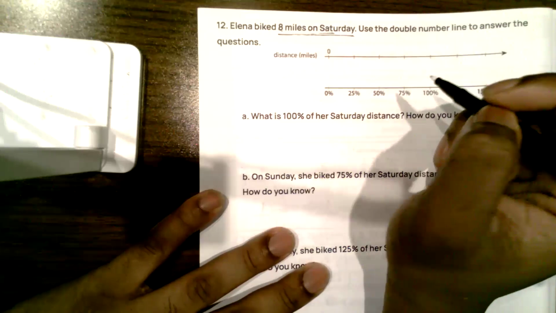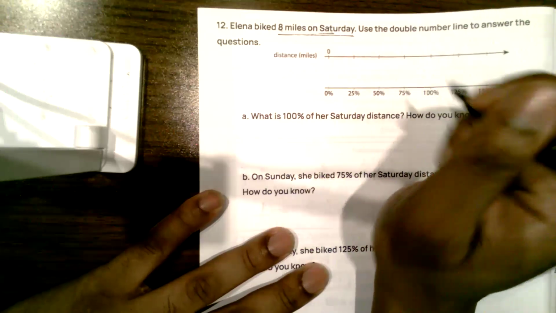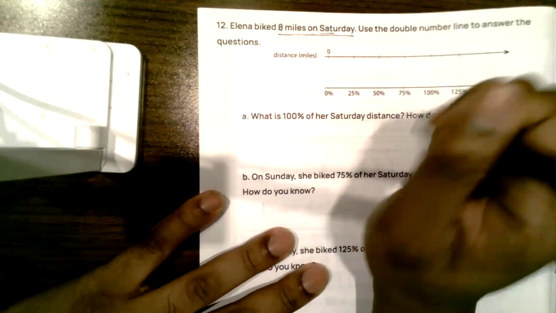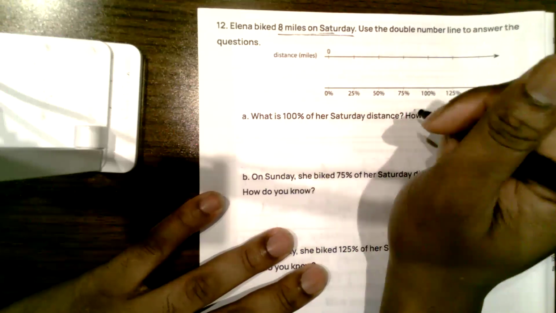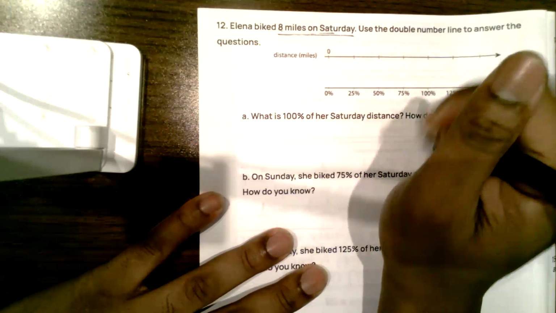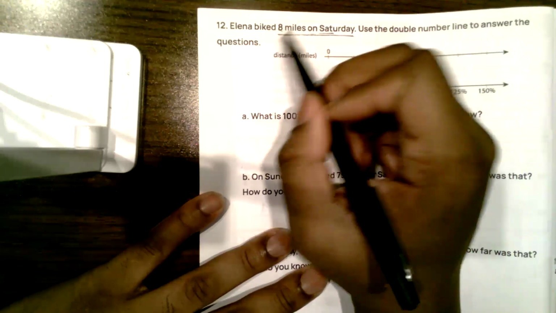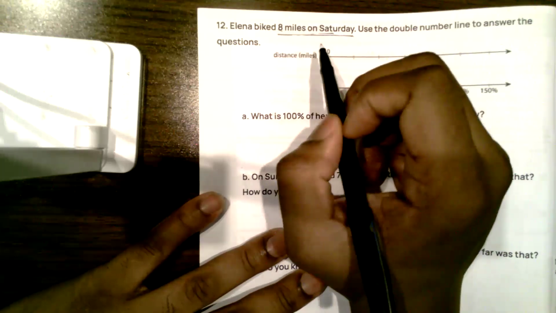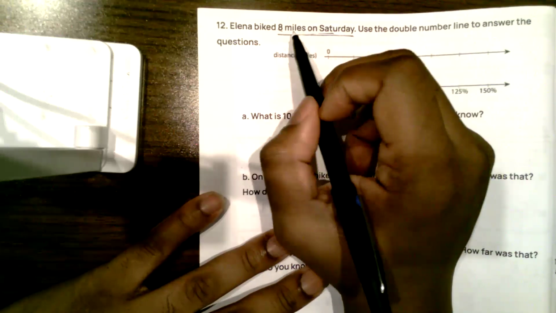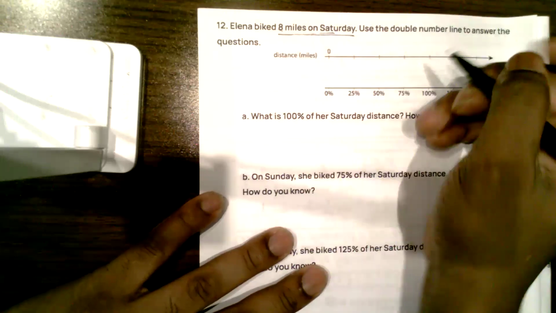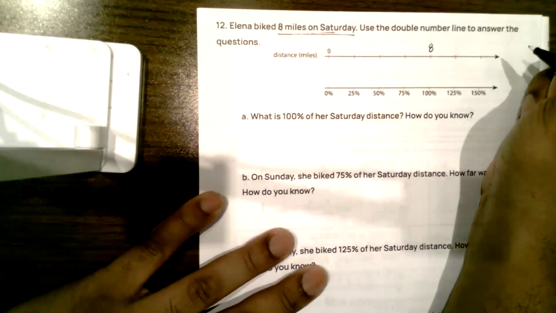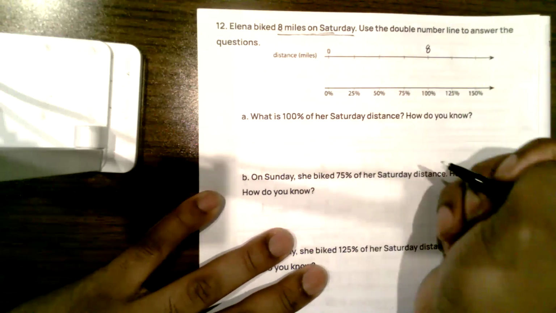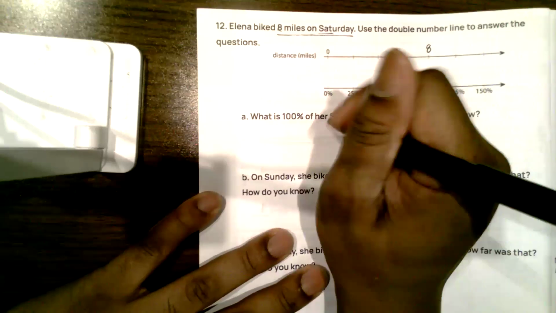If I eat a pizza pie, what percentage of the pizza pie did I eat? I ate 100% of the pizza pie. That's it. Did I eat more than one pizza pie? Did I eat less than? No, I ate one pizza pie. Elena biked 8 miles. Did she bike more than 8 miles? Did she bike less than 8 miles? No. So she biked 8 miles. Thus, 8 miles represents 100%. Do you understand that?